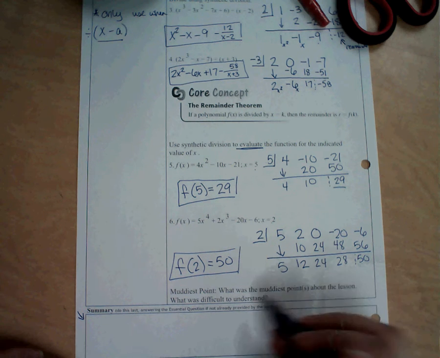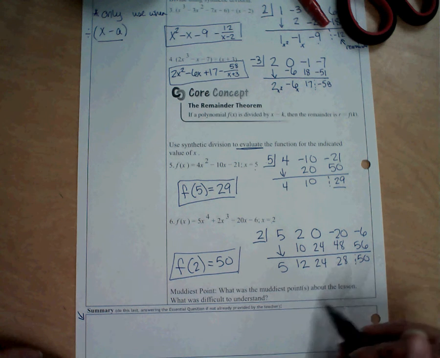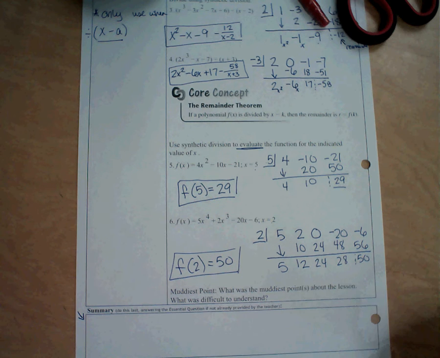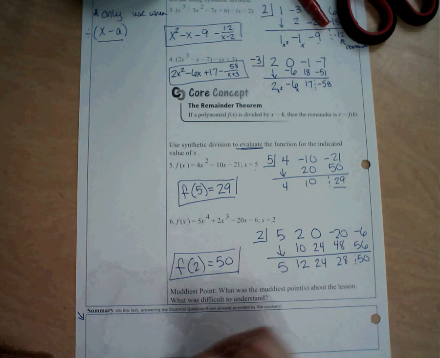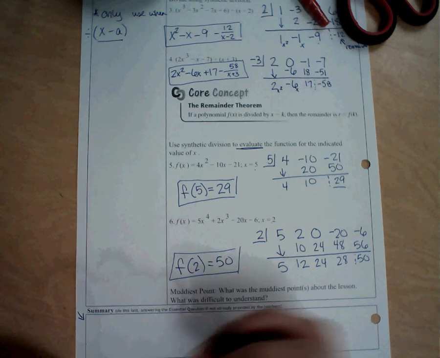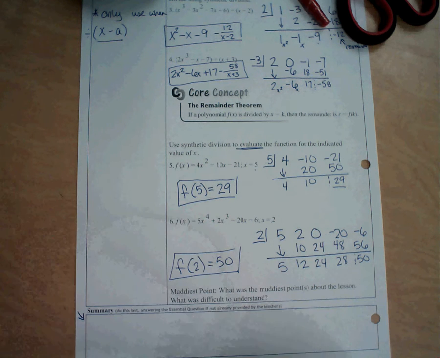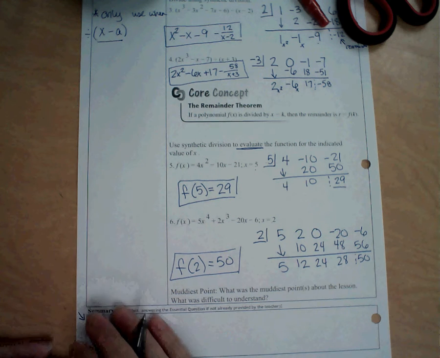You can also answer this question: what was the muddiest point about this lesson? What was difficult to understand? If you need something else to write right here, we're writing our summaries and making our notes instead of doing our learning log. So I really want you to take the time and write a good summary.